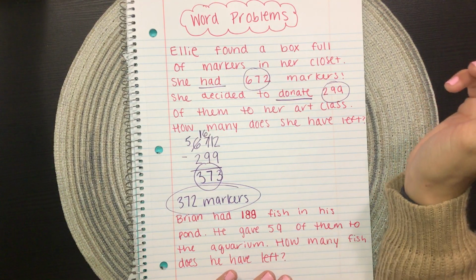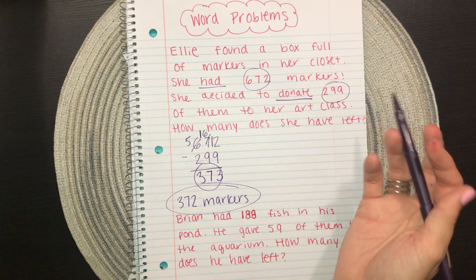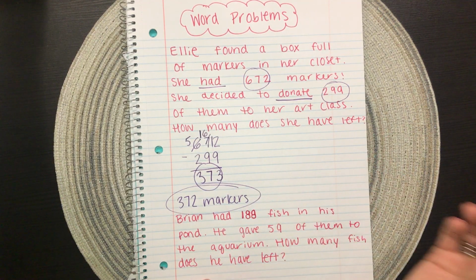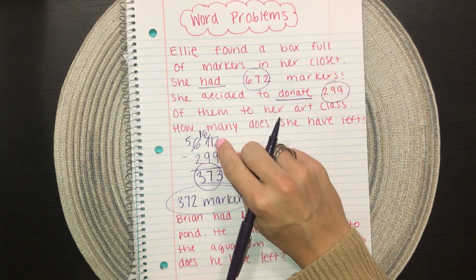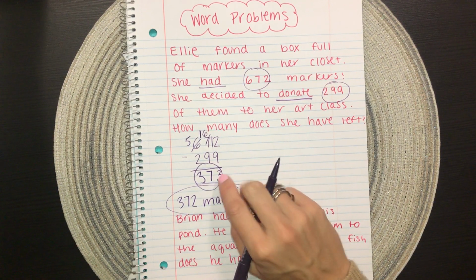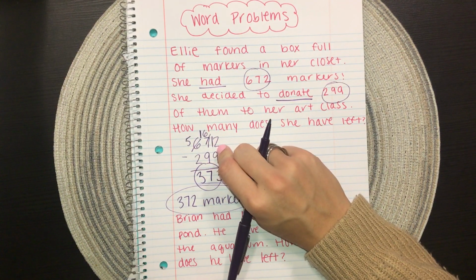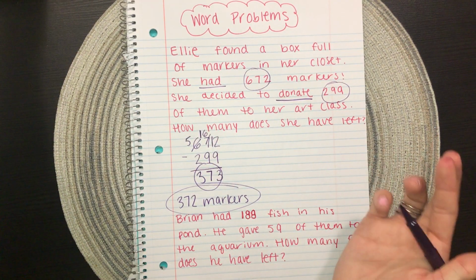And the trick that's awesome with subtracting is that, well, you can do it with addition too, but with subtraction, it's really easy to check your work, because when you take something away from one number, it equals that other number. But you can also add these two numbers to then equal 672, and that's how you know if your answer is correct.